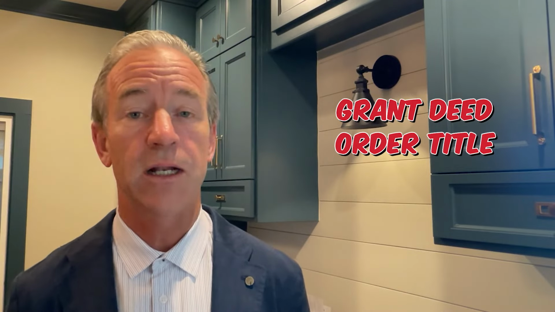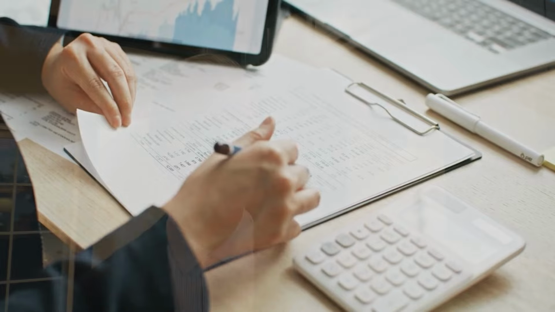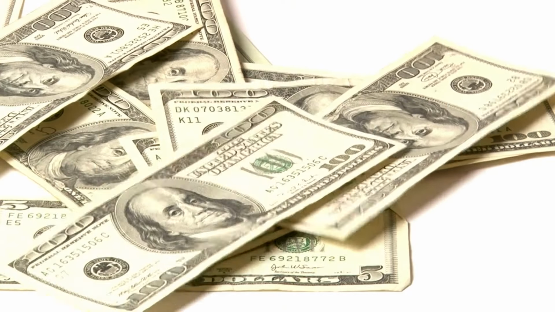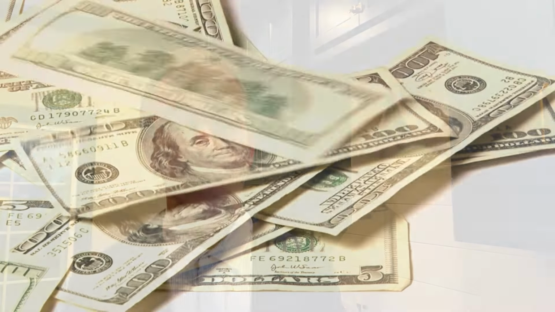Now, escrow will prepare the grant deeds, order title, and city reports, as well as an HOA package if the property has CC&Rs. The seller needs to be aware the escrow will be reaching out to collect money to order the city report and, if applicable, the HOA package. Typically, escrow will have these documents to the buyer and seller within about 10 to 12 days of opening escrow.